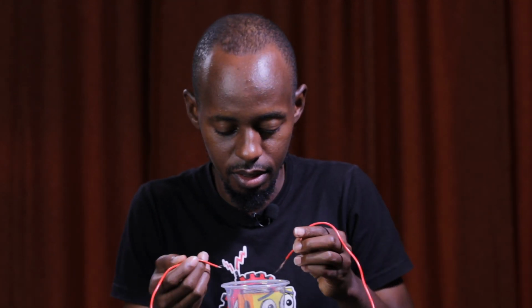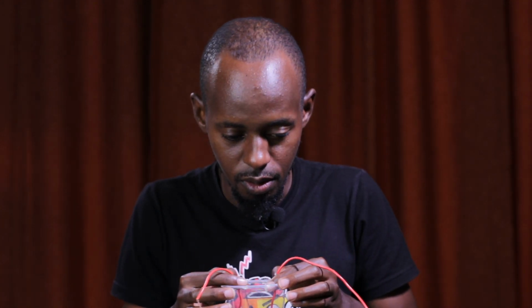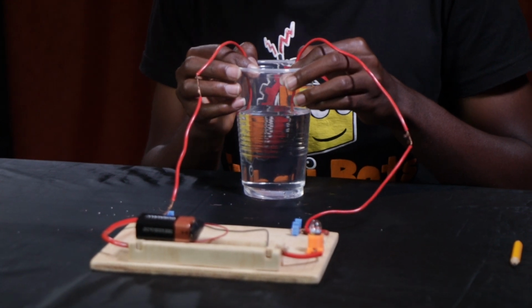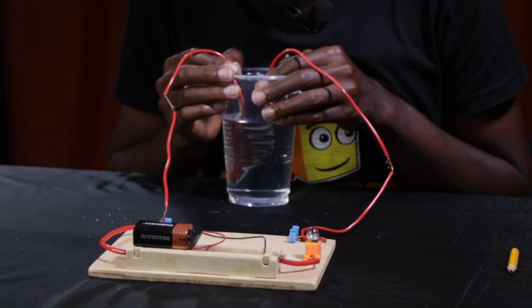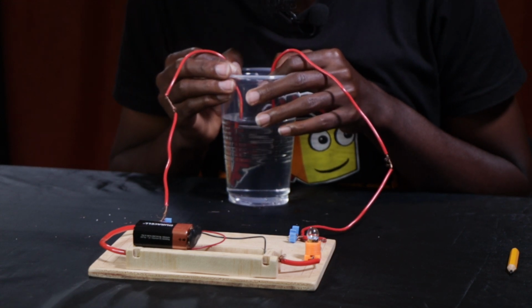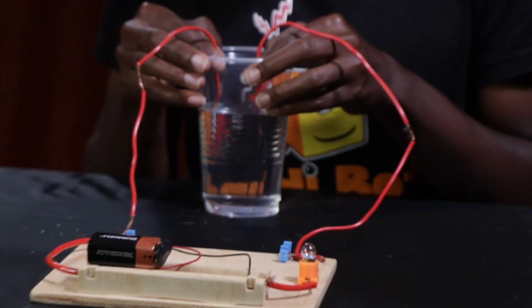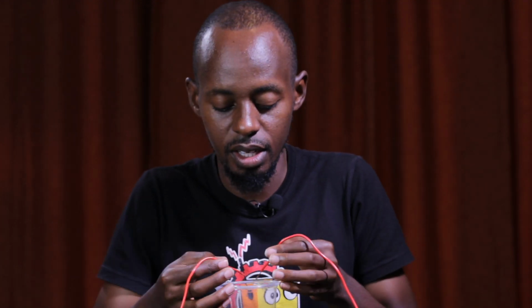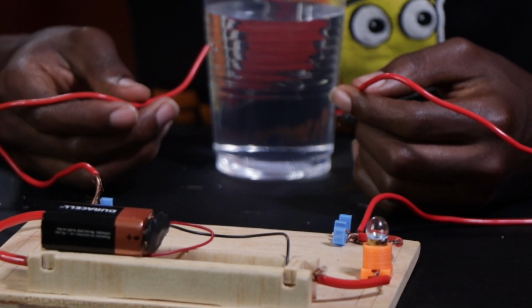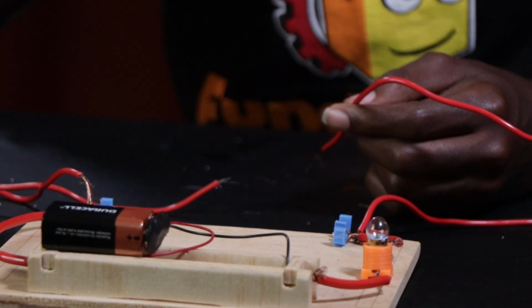Let's see whether it will conduct electricity. And when you look at my circuit, the bulb doesn't give us any light, which implies distilled water is a bad conductor of electricity. This also means that distilled water is a form of purified water because it has no dissolved ions and impurities in it. That is why it has not been able to conduct electricity.